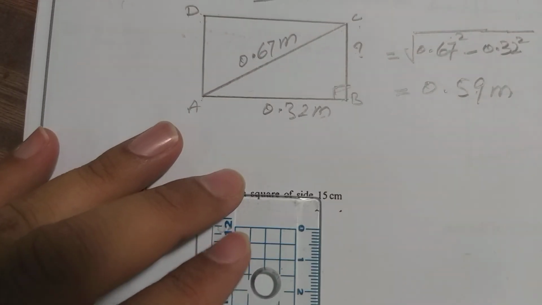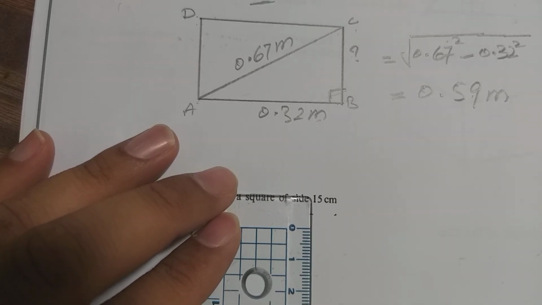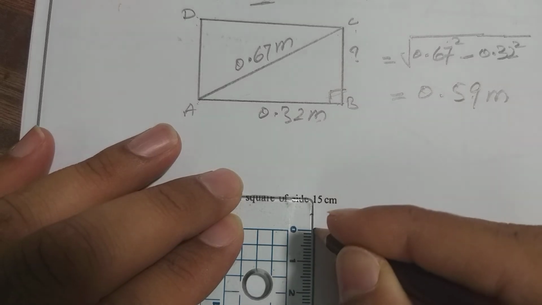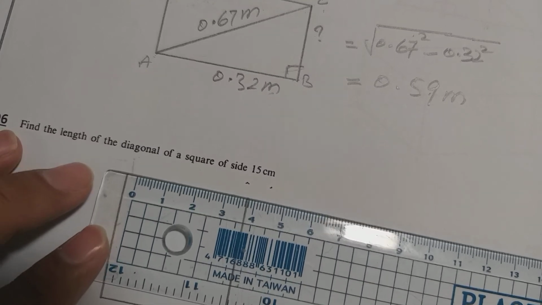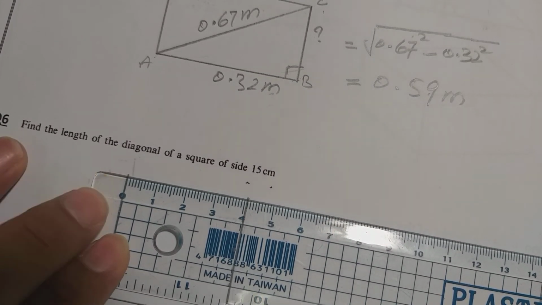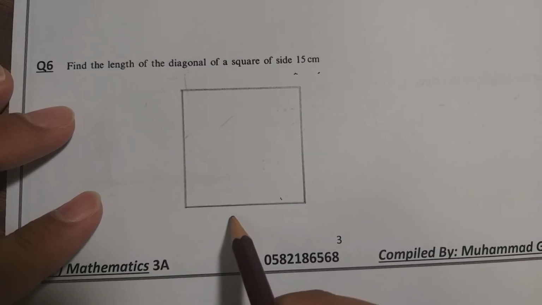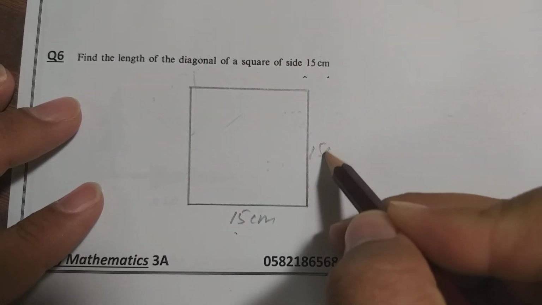Actually, he gave us 15 centimeters, so it becomes very big. So I'm just drawing very small, which is not on the scale. So let's suppose this is 15 centimeter. So each side is 15 centimeter.